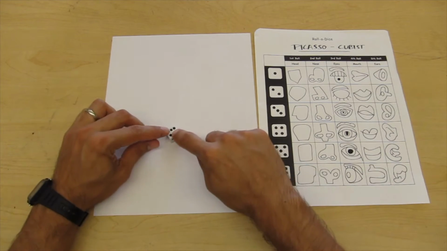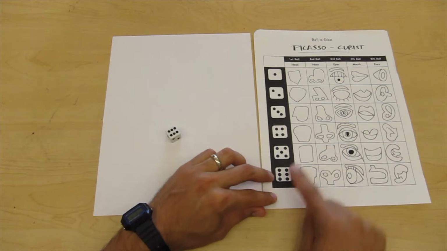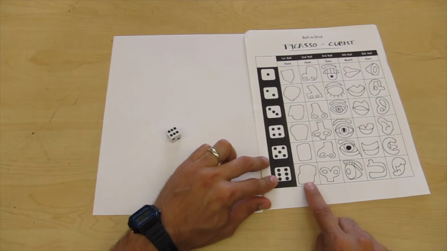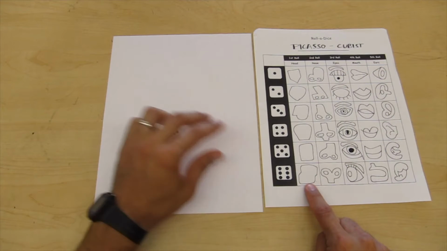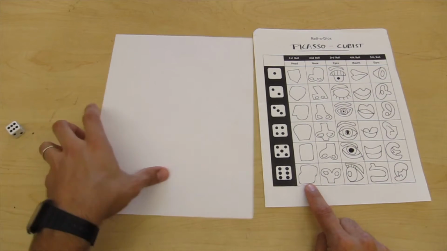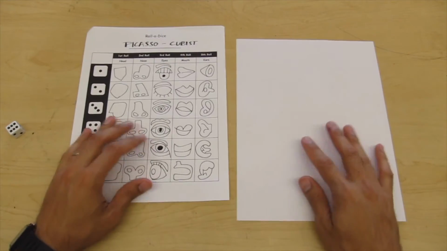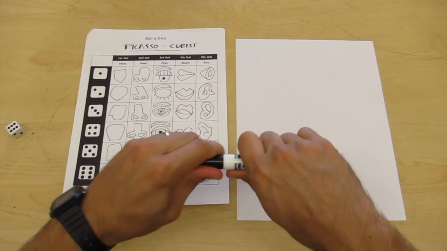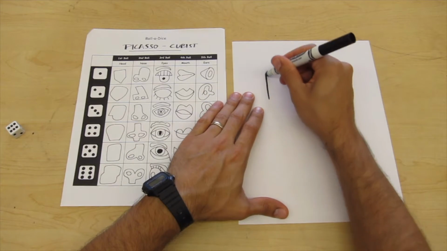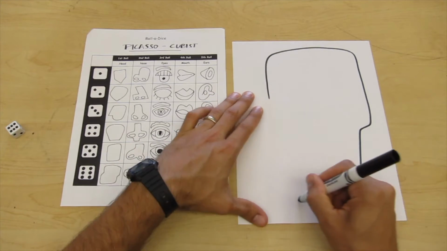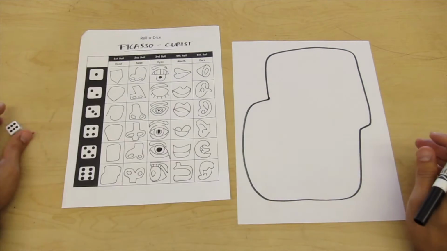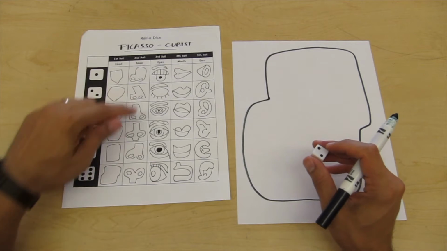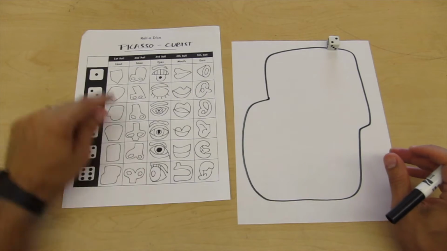Whatever number you get for the first roll, so for example my first roll, my head, is going to be the number 6, so I'm going to try to draw this shape right here. And since it's going to be my head, I'm going to make sure that I draw it really big. Okay, I'm going to roll it again so I can see which nose I'm going to draw. I'm going to draw number 2.